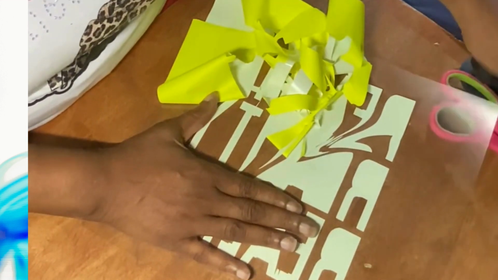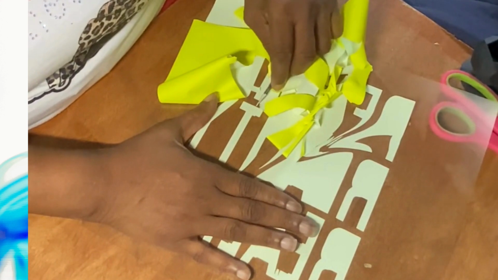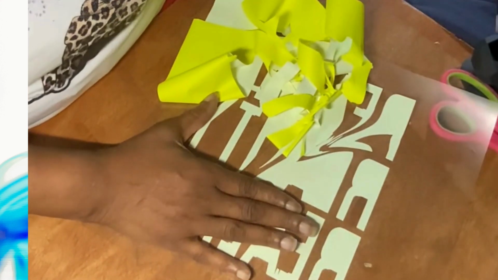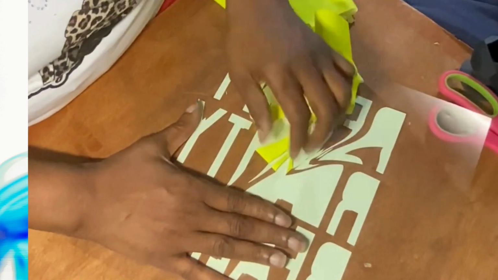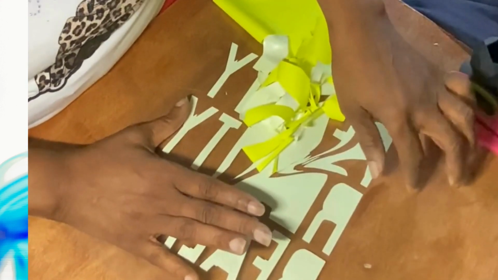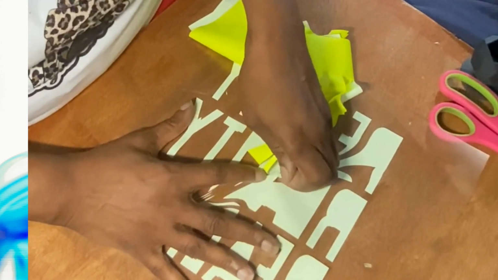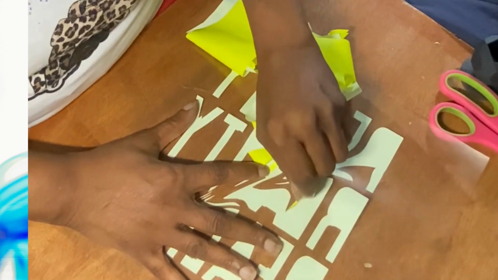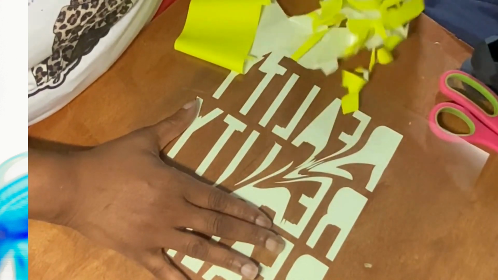Okay, I see an extra piece attached that we don't need. Another thing, if you get these little straggly pieces when you cut, make sure you pull those off, because that will be in your design. If you see any little pieces attached from your cutting machine that you don't need in your design, please make sure you pull them off. Trust me, trial and error, I can tell you about it. We're going to just pull off our smaller intricate piece we had.